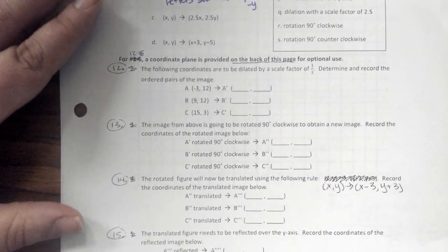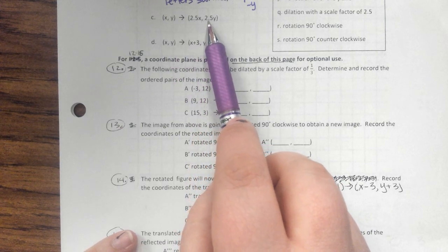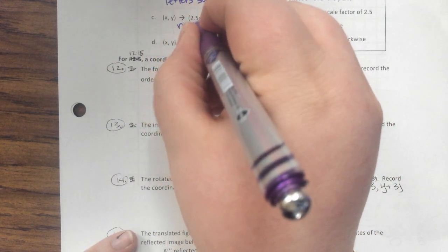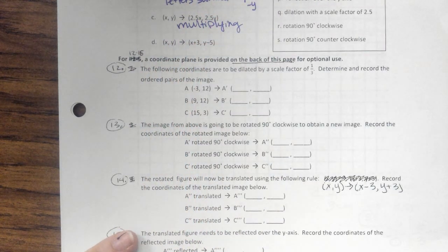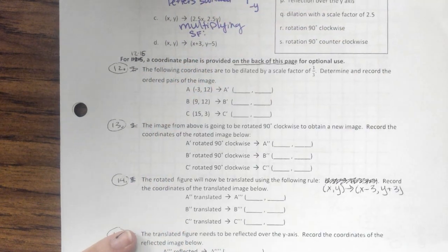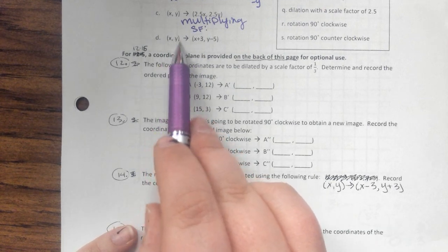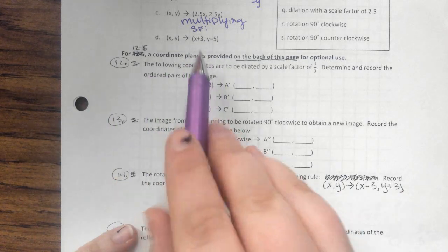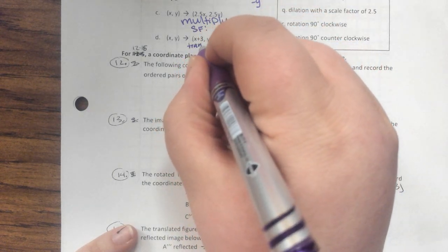Letter C shows us normal xy is transformed to 2.5x, 2.5y. So I'm multiplying here, and multiplying is my keyword to remember a dilation. We're multiplying by 2.5, so the scale factor should be 2.5. Letter D says we have normal xy moving to x plus 3, y minus 5. Pluses and minuses with numbers is my key for this is sliding, this is a translation.